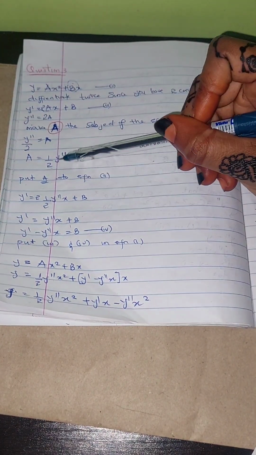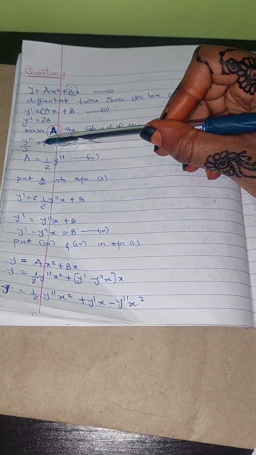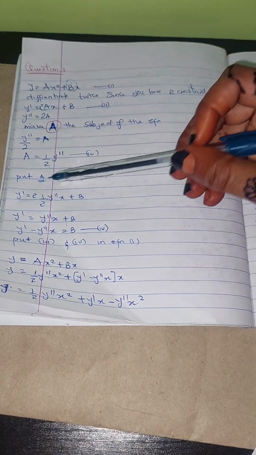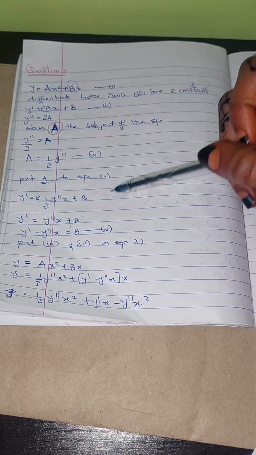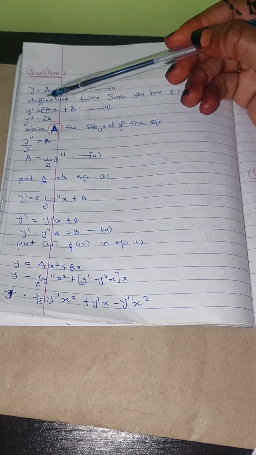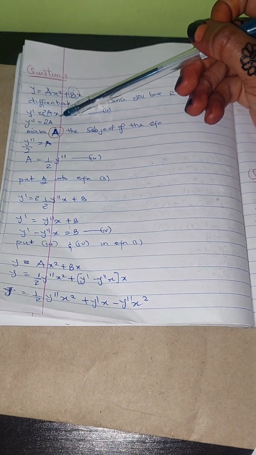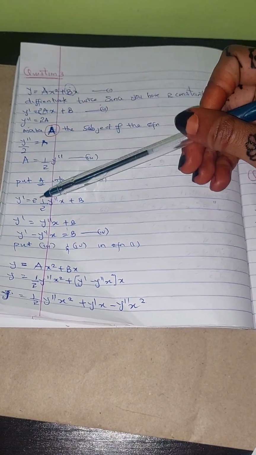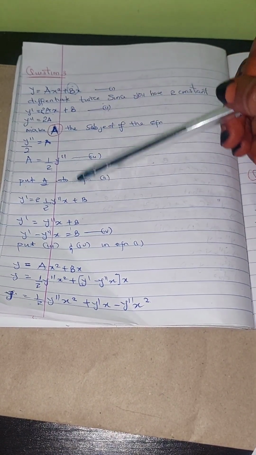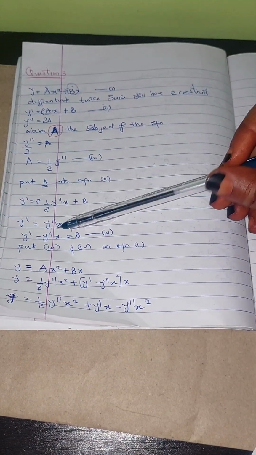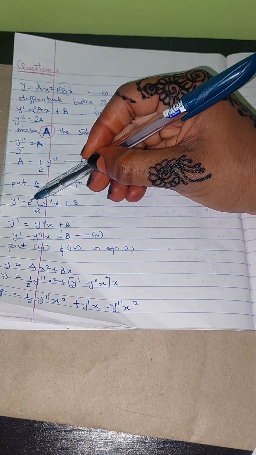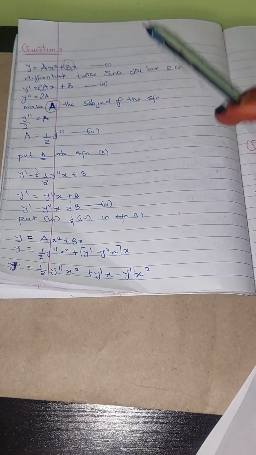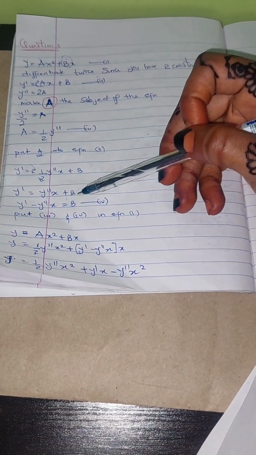So then, after doing this, you put a into equation 2. That's my a is y prime prime over 2, right? So that means anywhere I see a here, I won't just put a, I'll put y prime prime over 2. So that's why I have y prime equals the 2 here, then a is what? 1 over 2 y prime prime, then the x plus b. Now I can tell you that my y prime equals, because these two cancel, I can say my y prime equals y prime prime x plus b. Then I can say my y prime minus y prime prime x equals b.